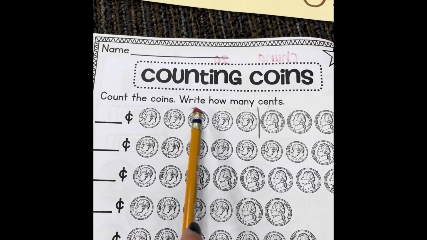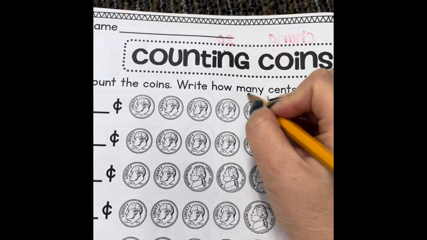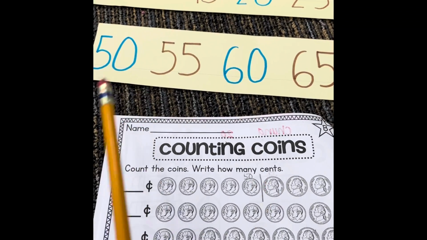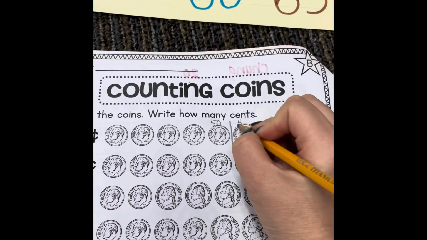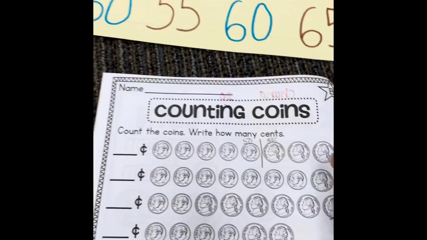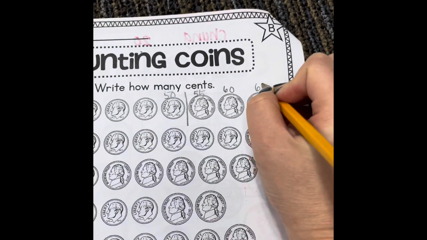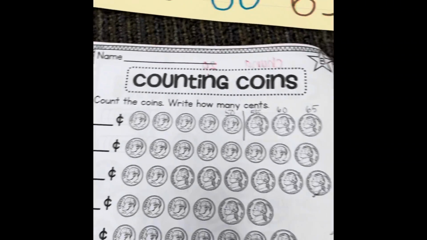So 10, 20, 30, 40, 50. And we write 50. All right, 50. And we know that's a 5. 50 plus 5 more, 55. And then another 5, 60. And then another 5, 65. So then now they know they have 65 cents.